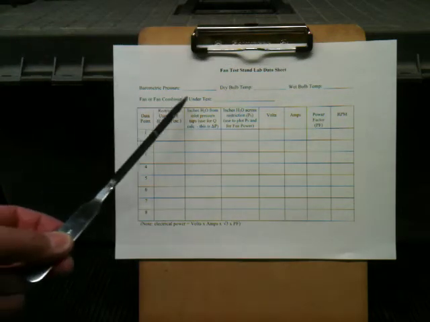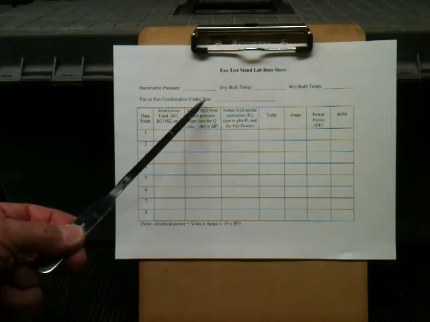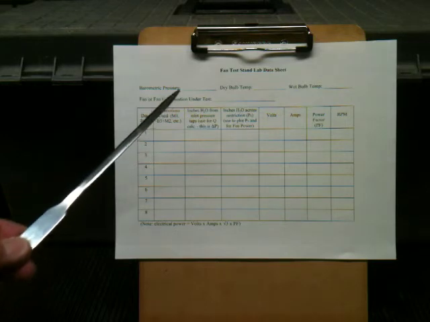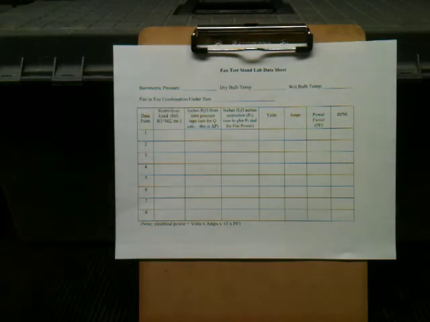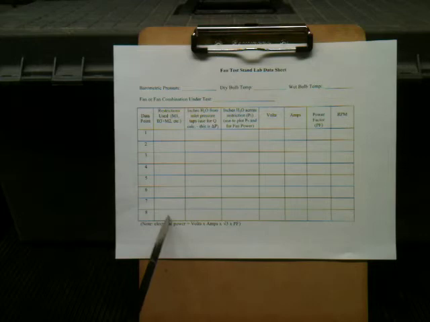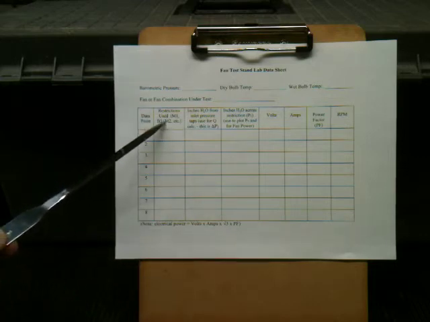The fan or fan combination under test, so this will be one of 6 cases. It will be the 10 horsepower fan slow, 10 horsepower fan fast, single 5 horsepower fan slow and then fast, and then 2 5 horsepower fans in series, both slow and fast. So for each of those there will be a separate data sheet. And then you can see that we're going to record 8 points for each of these test configurations. We're going to list the restrictions that we used. You saw those in the last video, M1, B3 plus M2, etc.